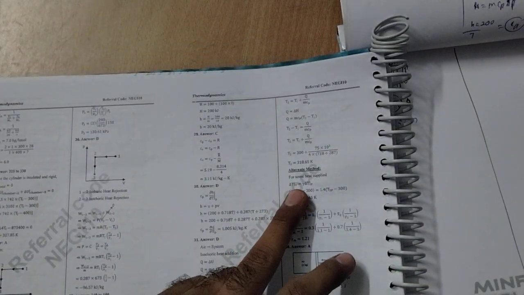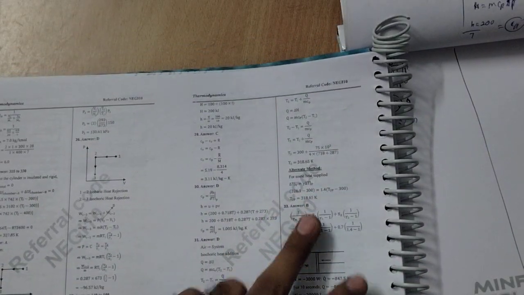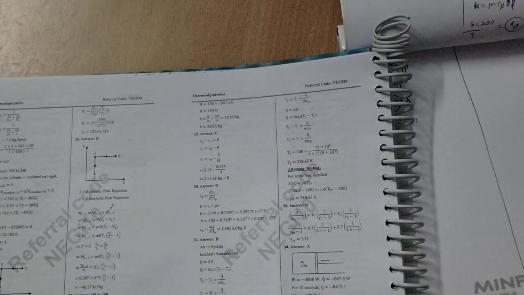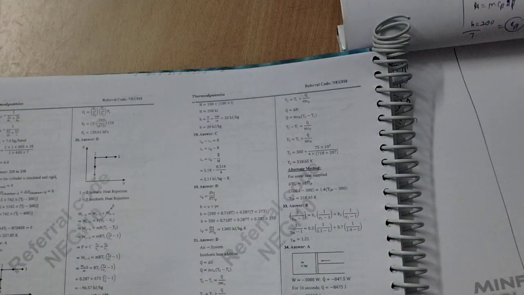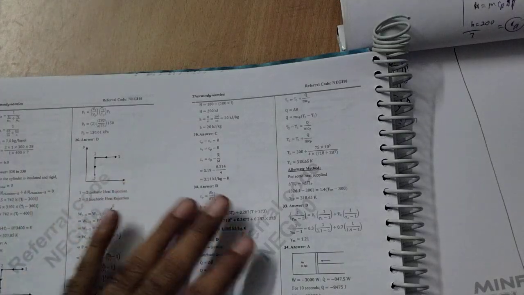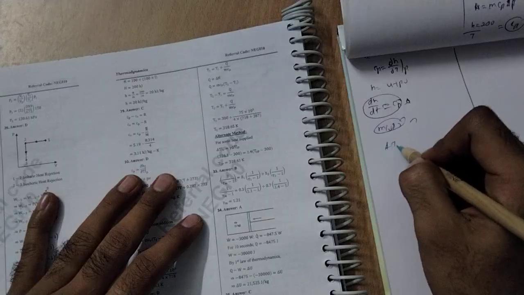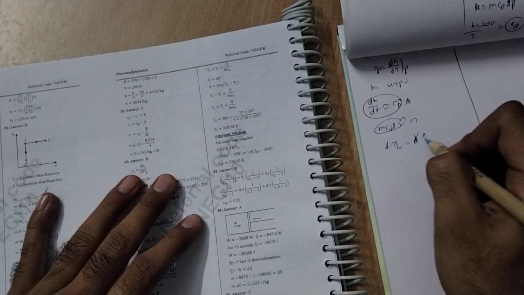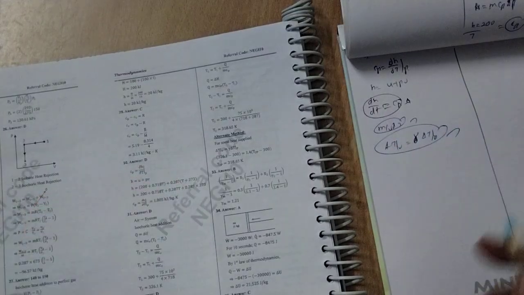You can see this one, delta temperature of volume equal to this constant, put it and we can get it. So isobaric heat addition, each and everything same, so a little bit of change will be there. That's it, this way you can understand. So change of volume divided by change of temperature at constant pressure.